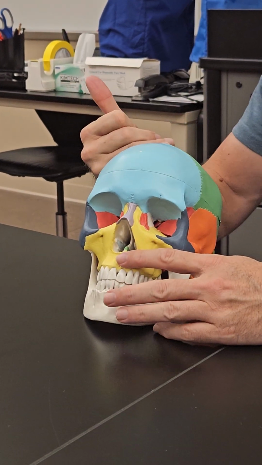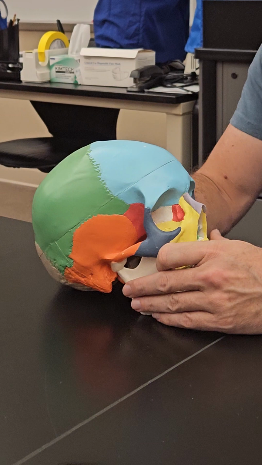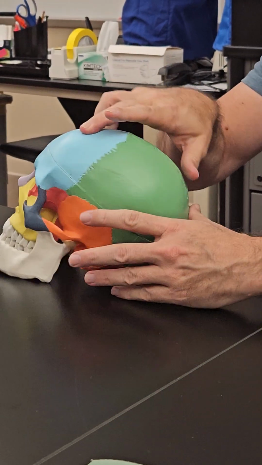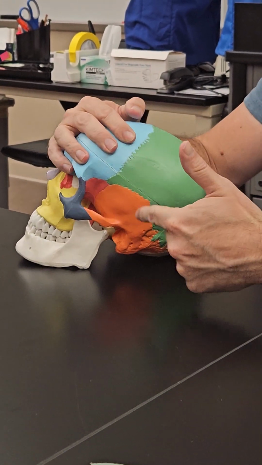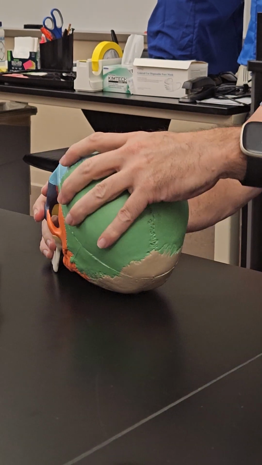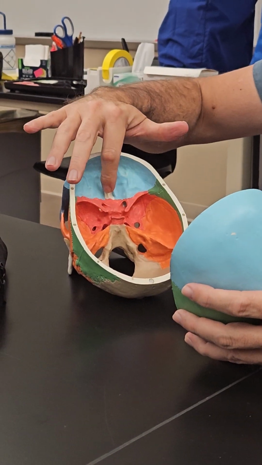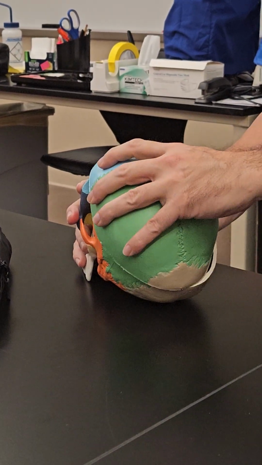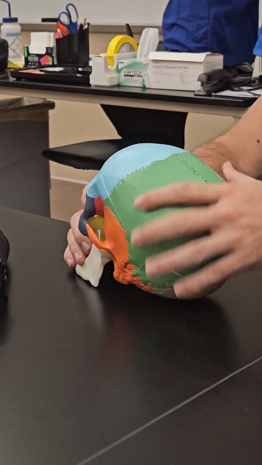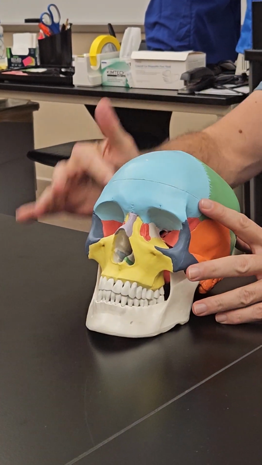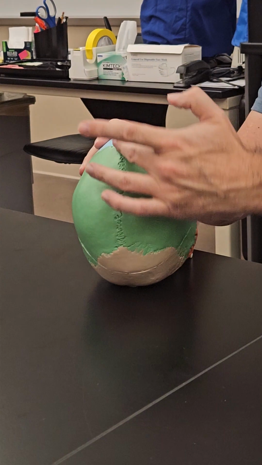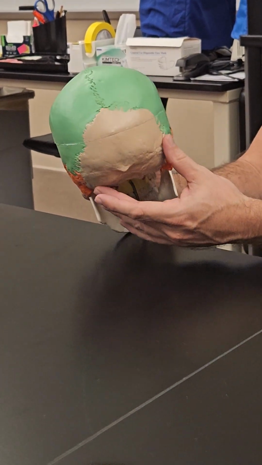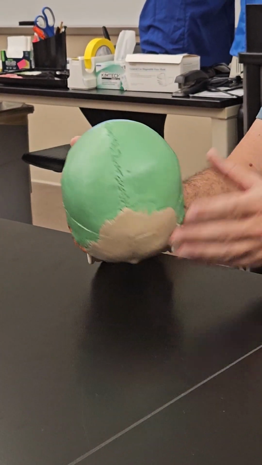And we talk about the bones of the neurocranium or brain case. We have the frontal bone, parietal bone, temporal bone, occipital bone, sphenoid bone, and ethmoid bone. We've got several sutures which are connecting the bones together. We have the coronal suture, sagittal suture, and then the lambdoid suture there.